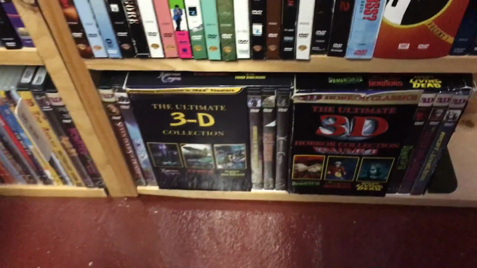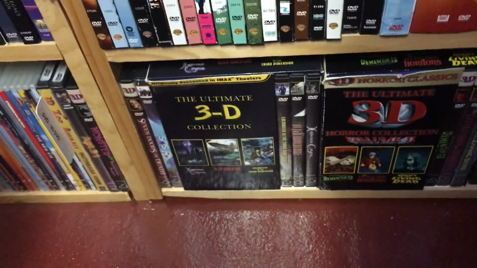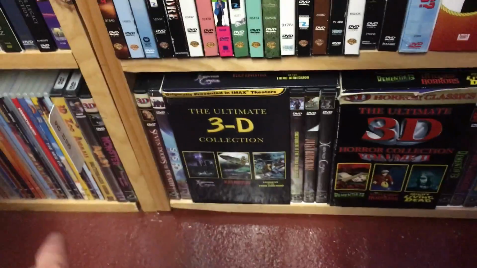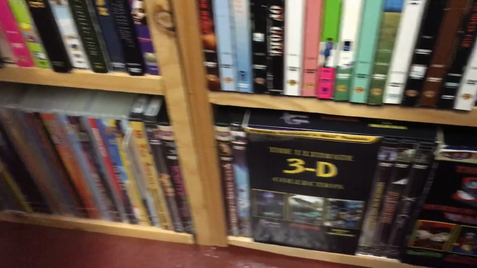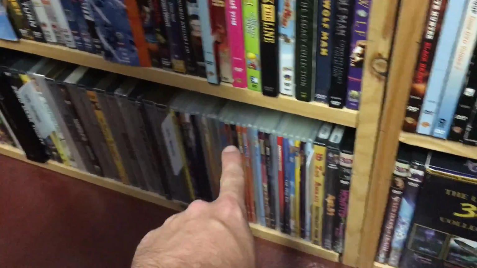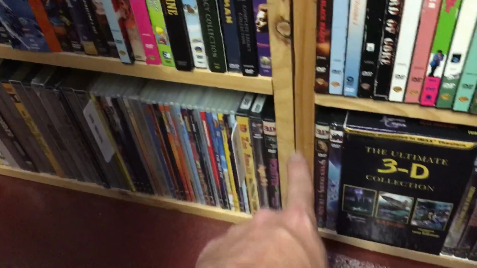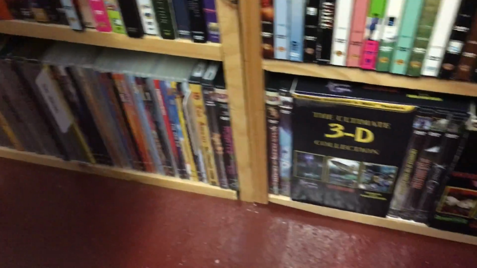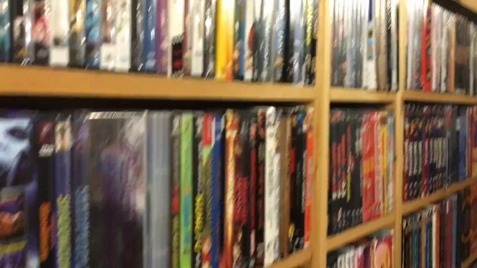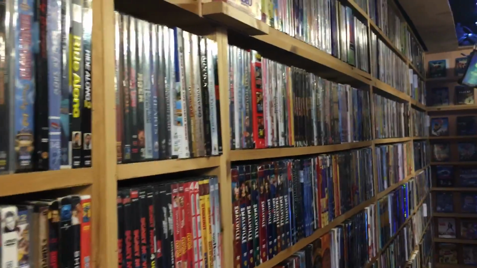And technically the format is DVD. It's not a special format. It is just a DVD that uses those special glasses. So that's why they're down here. Superbit, mini Blu-ray, or mini DVD, and 3D DVD are all technically DVD format. So that is that wall, and that is all of my DVDs for the most part. We'll get into a few more later on.